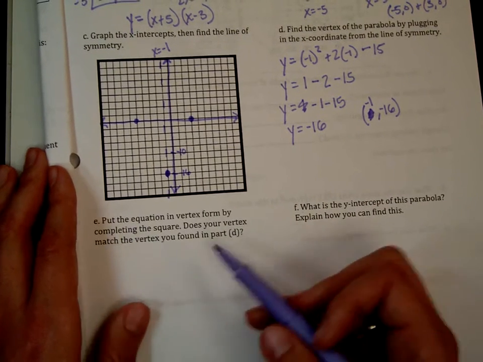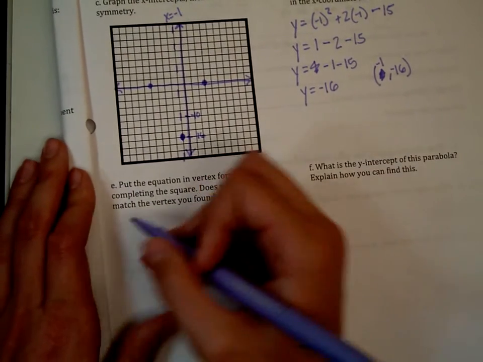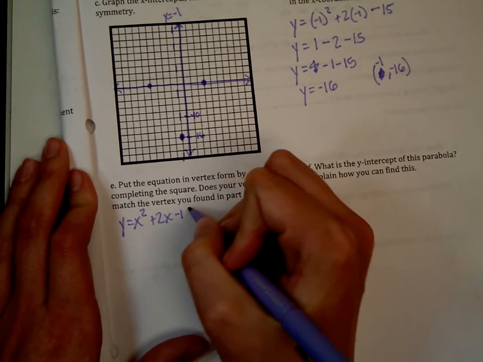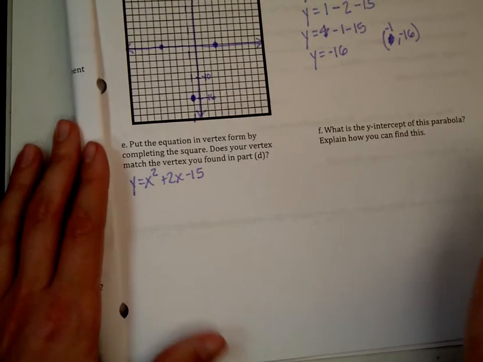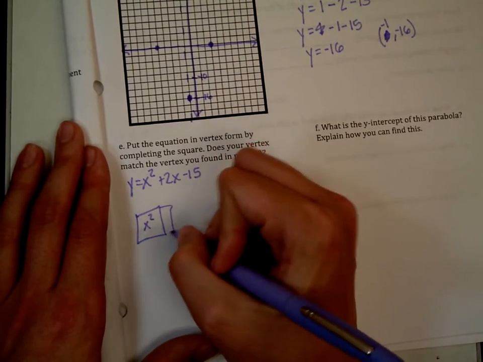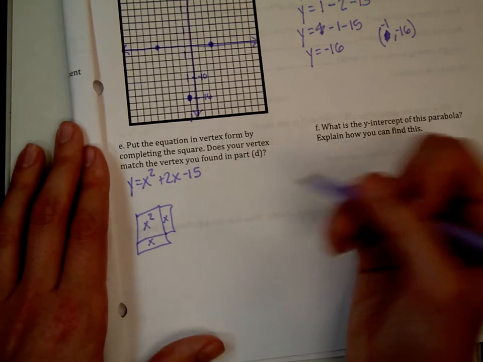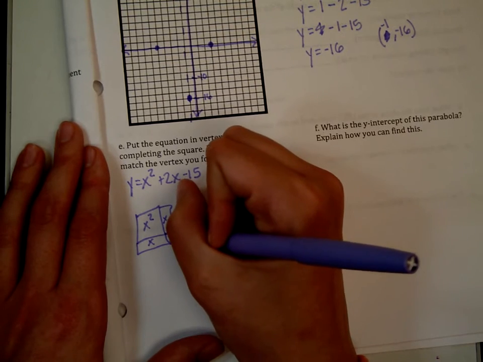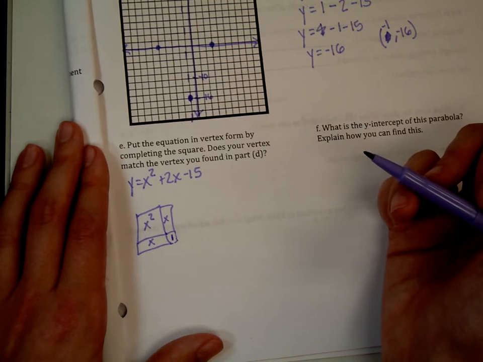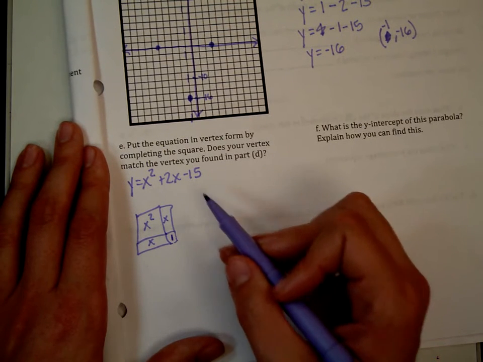Put the equation in vertex form by completing the square. So the equation was y equals x squared plus 2x minus 15. So to complete the square, I've got an x squared right here. I've got 2 x's, one here and one there. In order to have a complete square, I only need 1 one. But I have negative 15 ones. So in order to get to 1 from negative 15, I have to add 16.